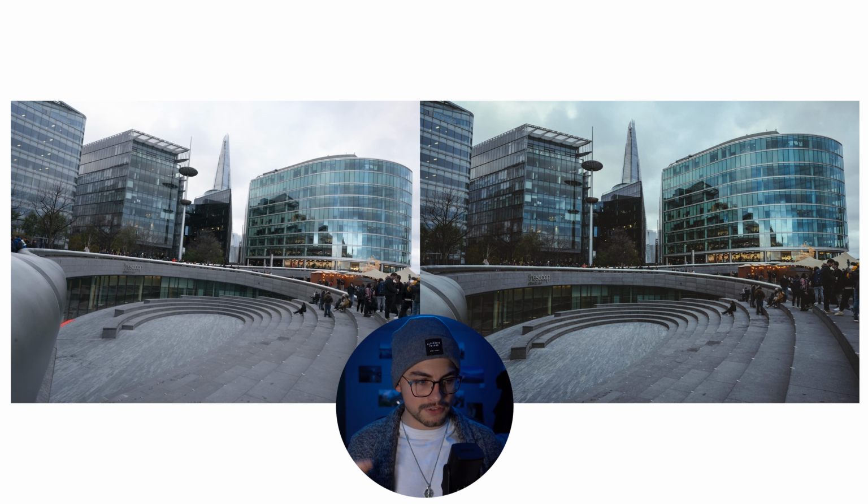These are the images on screen now, so you can see before and afters of all of them. That is how you edit moody street photography.